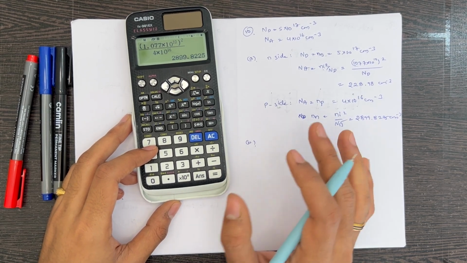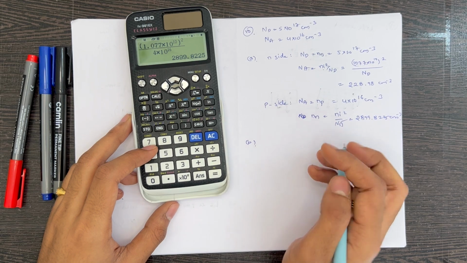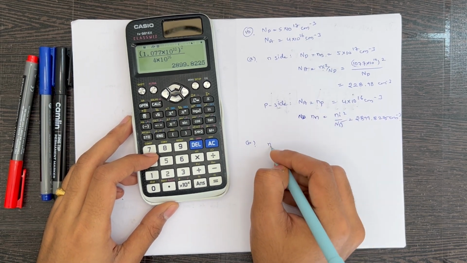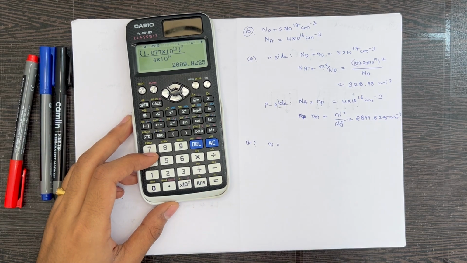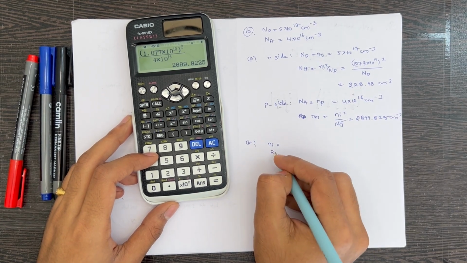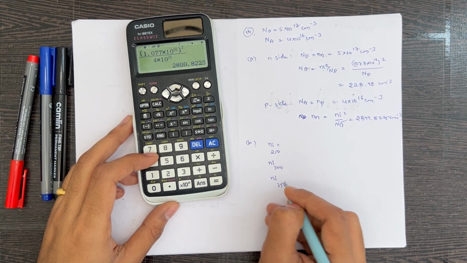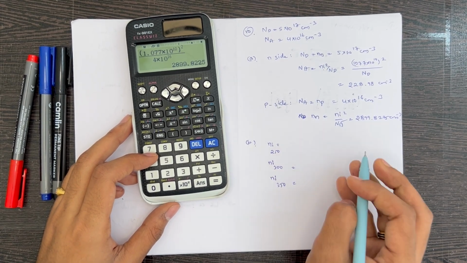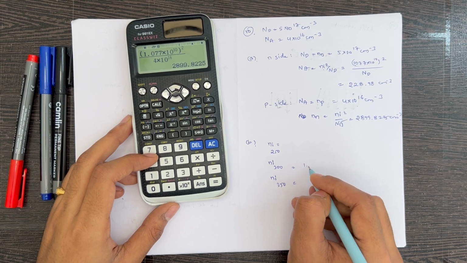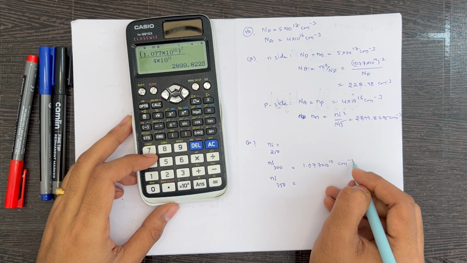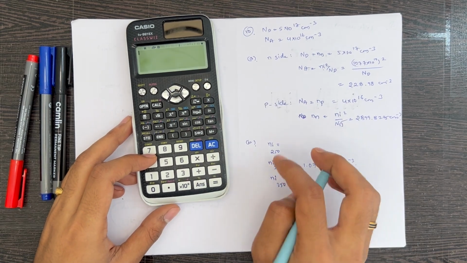Now let's see the second part. They are asking us to calculate the built-in potential at different temperatures. First we need to calculate the intrinsic concentration at different temperatures. So at 300 Kelvin, it will be 1.077 into 10 power 10 per centimeter cube. We already calculated that.